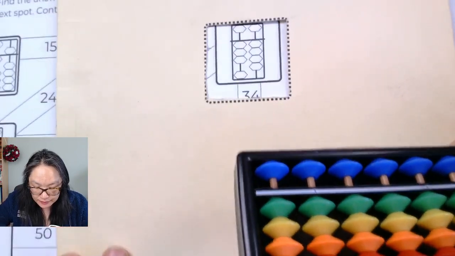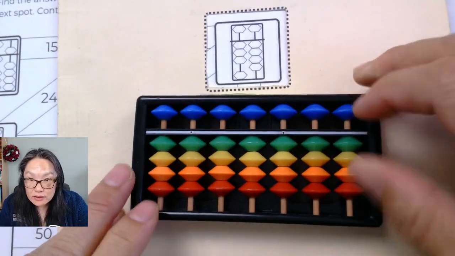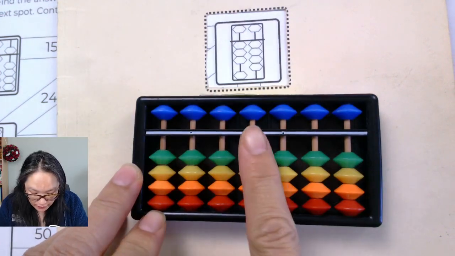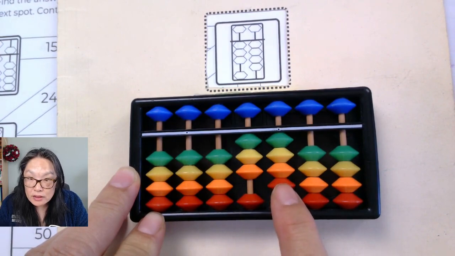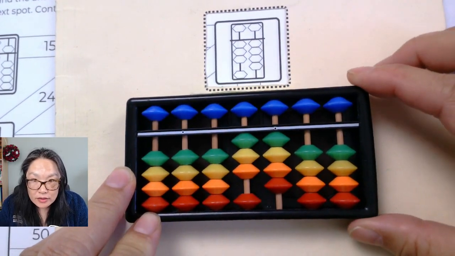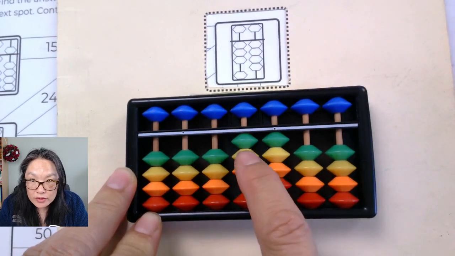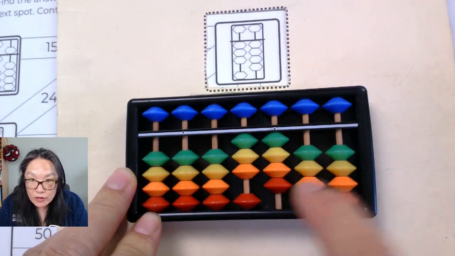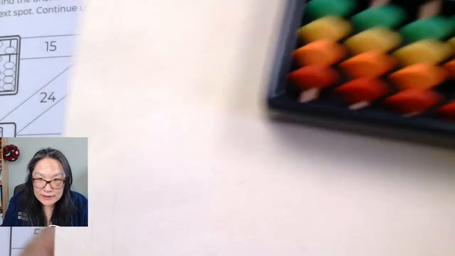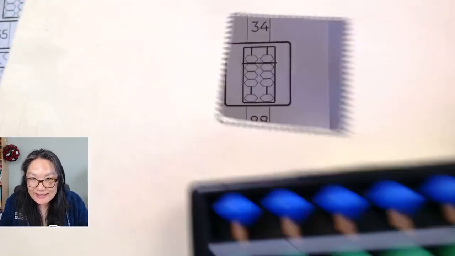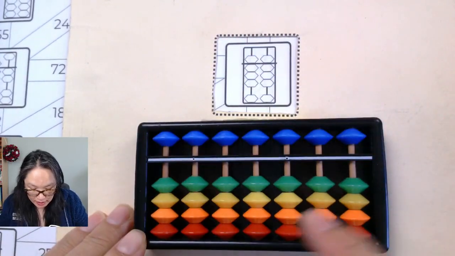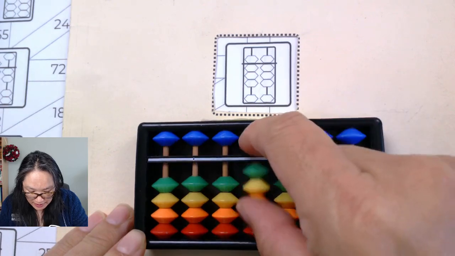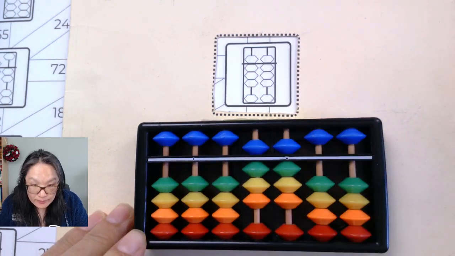And then we have that. So when we look, we have our tens, which is this, and our ones, which is this. So what number do we think that is? 34. 1, 2, 3. 1, 2, 3, 4. Yep, 34. See? This is easy. This is too easy. Good. So if I have my tens, and then my ones, what number do we think that is?